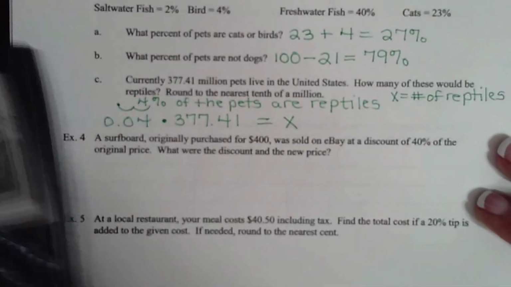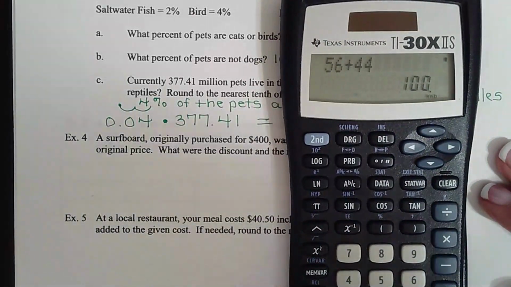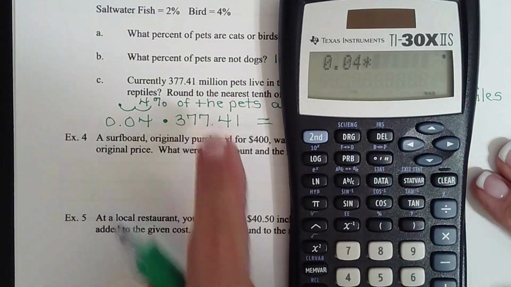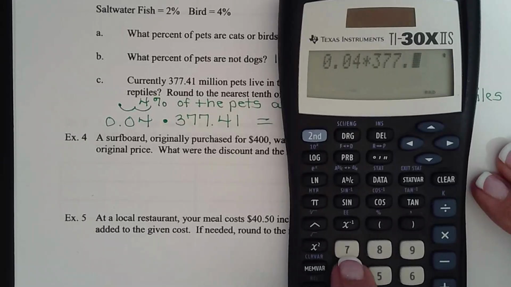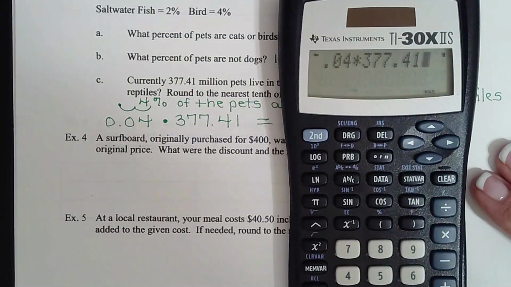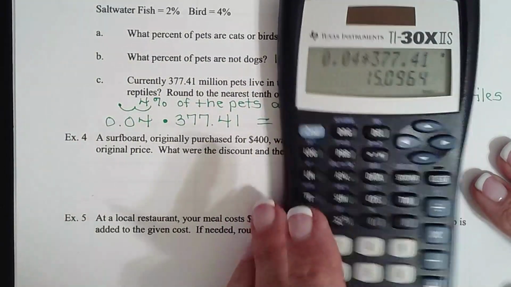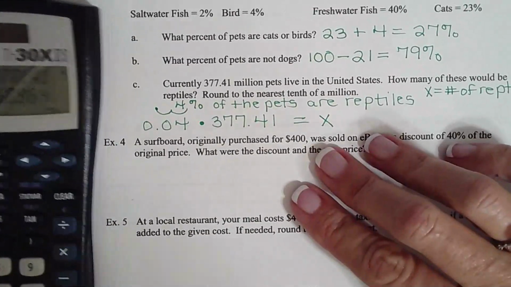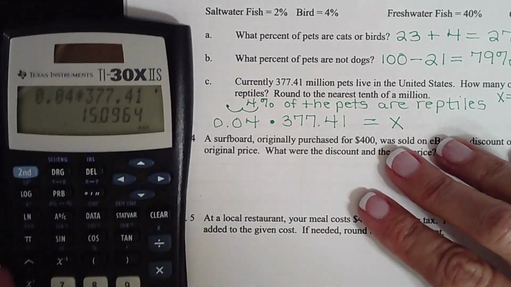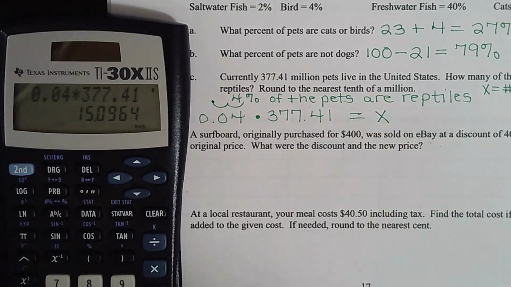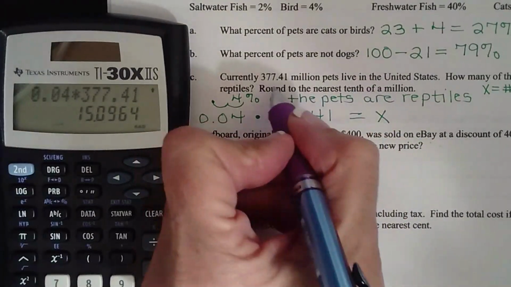And this is just a pure calculator problem. So we do 0.04 times 377.41. I look at my screen to make sure everything looks good. Looks good. And now here's something that you're going to learn is super, super important, especially when you're doing computerized tests, and they only have one answer in their memory bank. So if you don't follow the directions, they are not going to count it right.